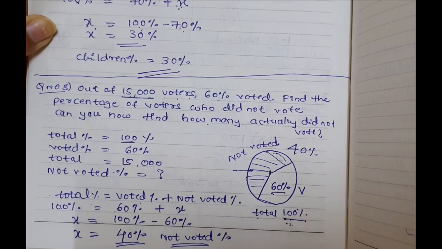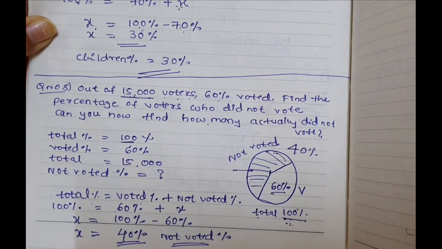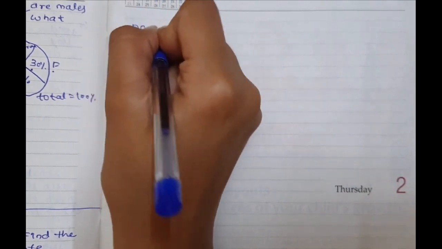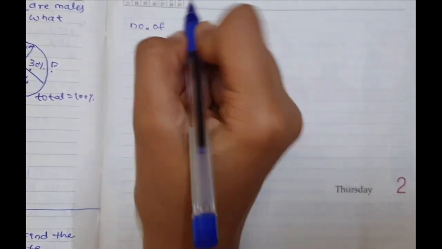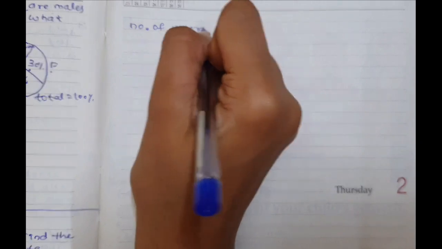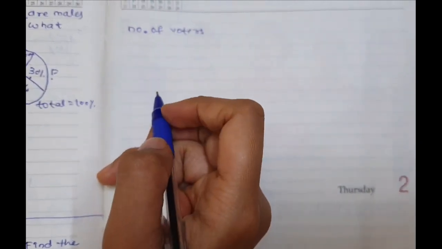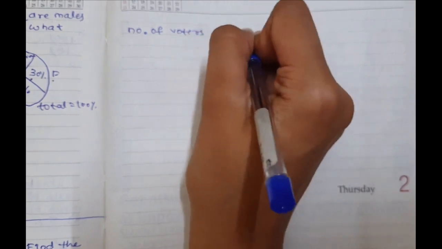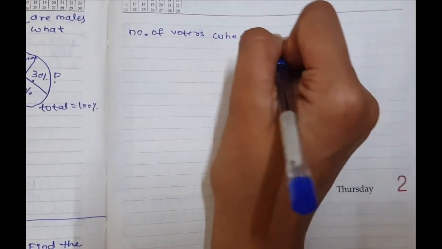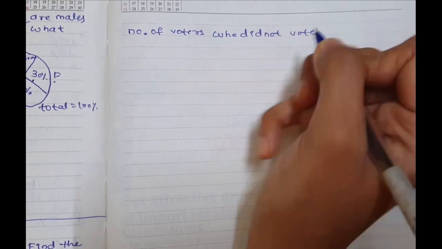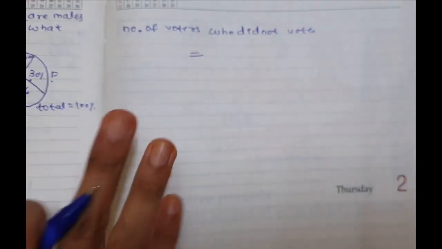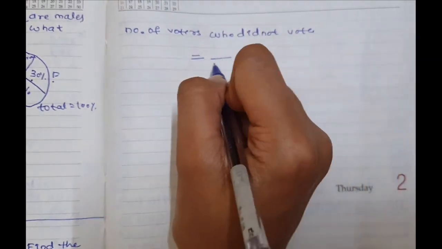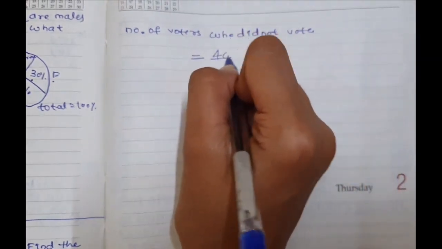Now we have to find the exact number of voters who did not vote. The number of voters who did not vote will be equal to, we got the percentage as 40%.